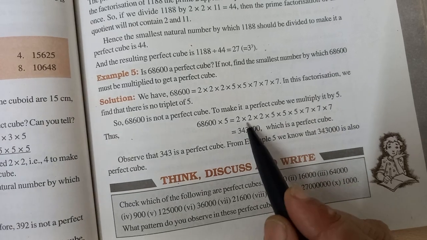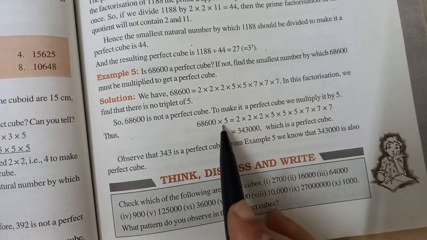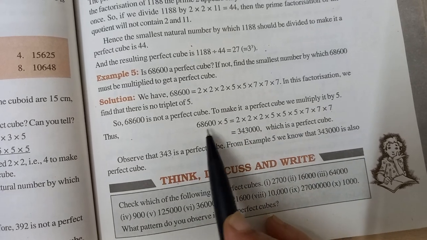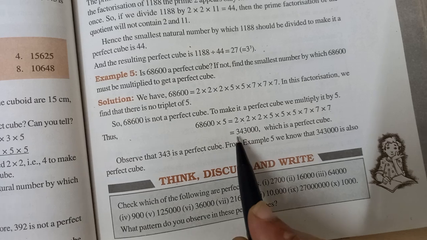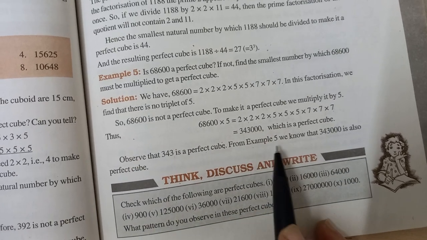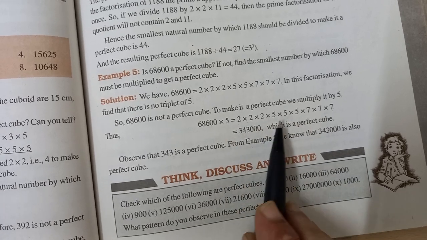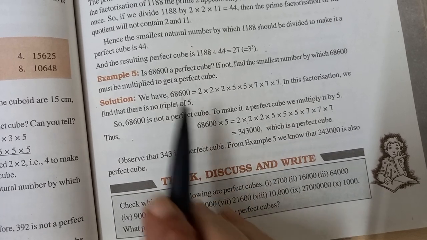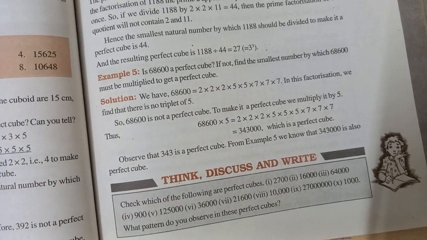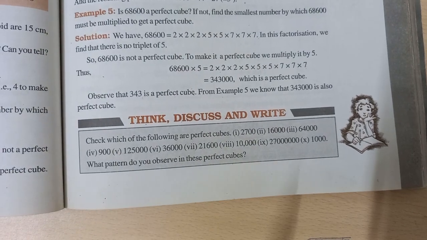If you multiply the right hand side by 5, you have to multiply the left hand side by 5 also to maintain the equality. And the number which you get will be a perfect cube. Therefore, 5 is the smallest number to be multiplied to make this a perfect cube. Got it? Now, let's understand more by practicing some more numbers.